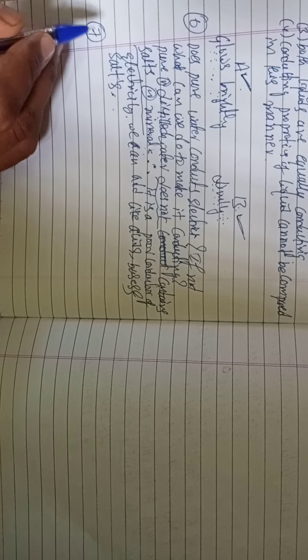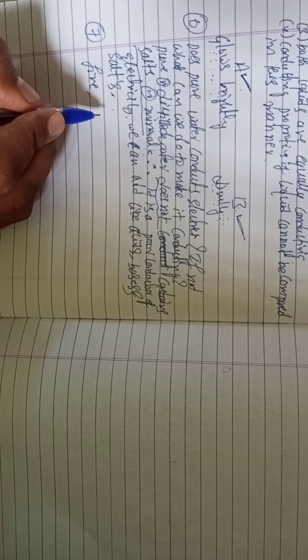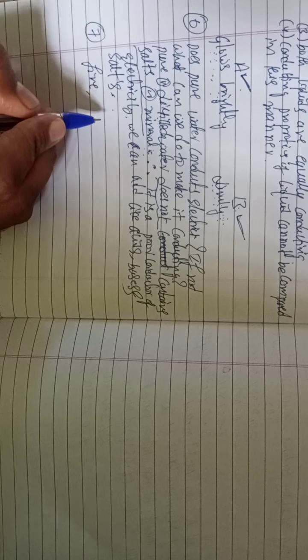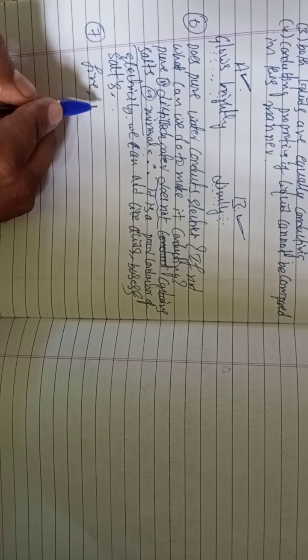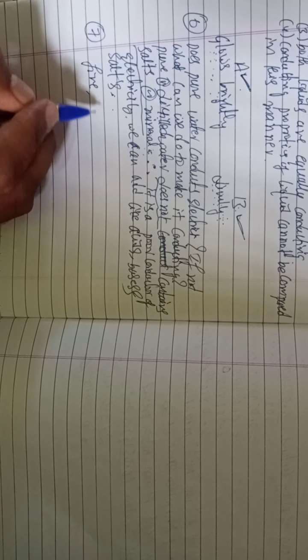Question number 7. Okay, in case of fire, before the fireman use the water hoses, they shut off the main electric supply for the area. Explain why they do this.